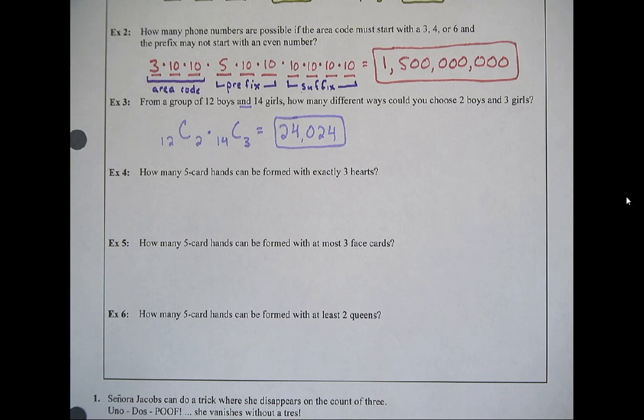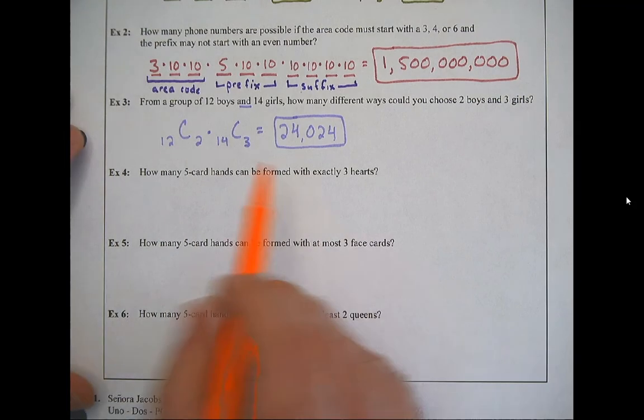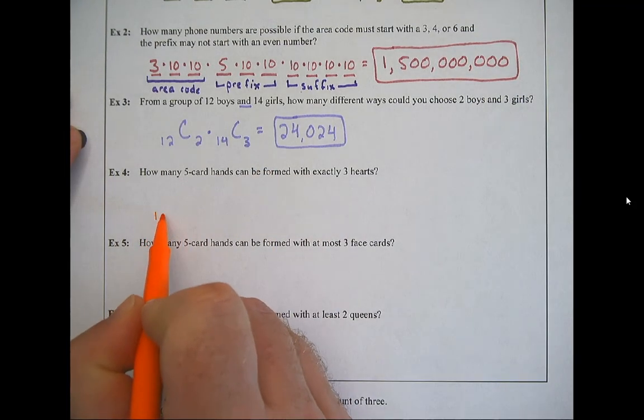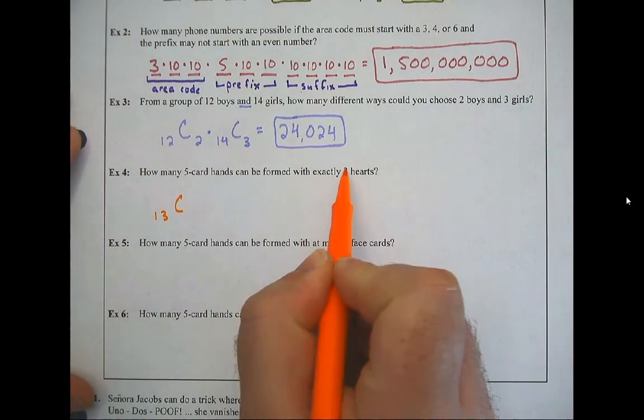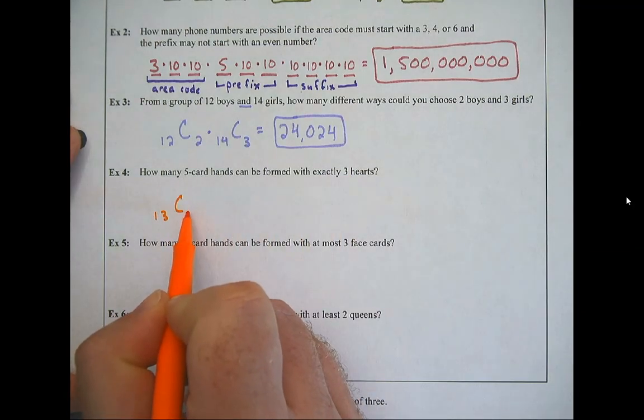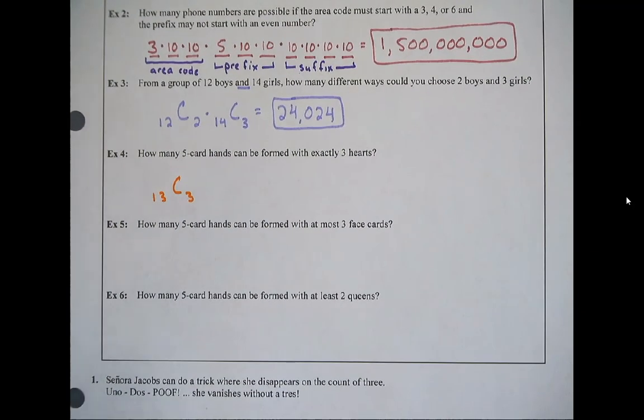So how many hearts are there? Well, there are 13 hearts. And how many do we need to choose? We're going to choose 3 of them. Now, some people would say, there's my answer. No, how many cards have you picked so far? Right now, from the 13 hearts, you've chosen 3 cards. You only have 3 cards. In poker, you need 5 cards.